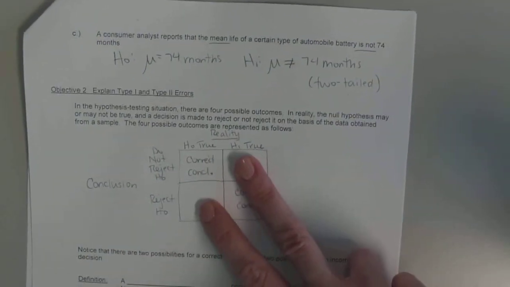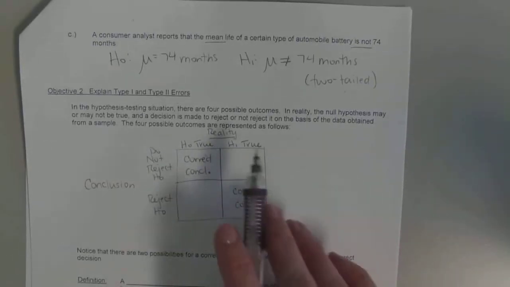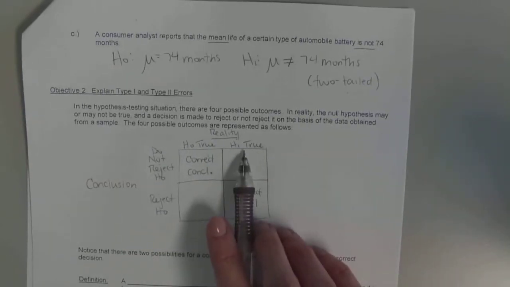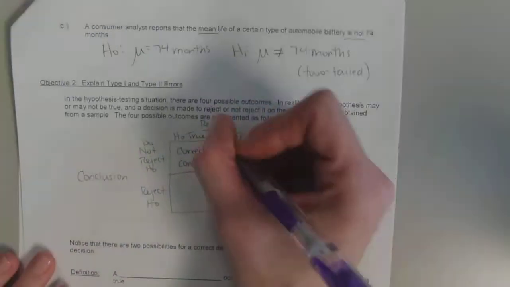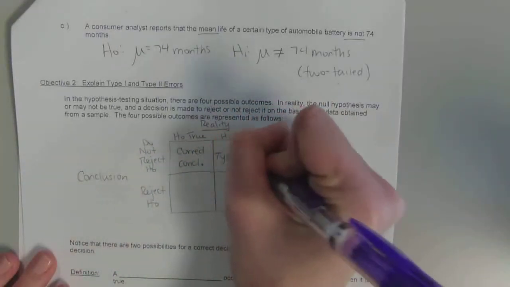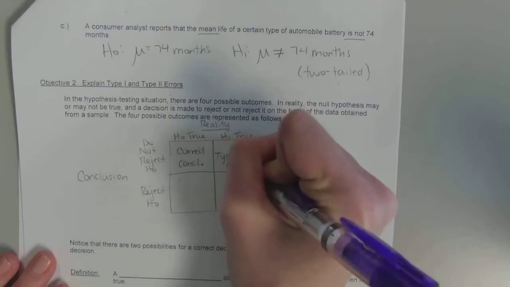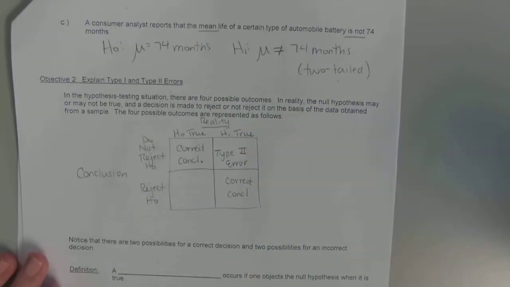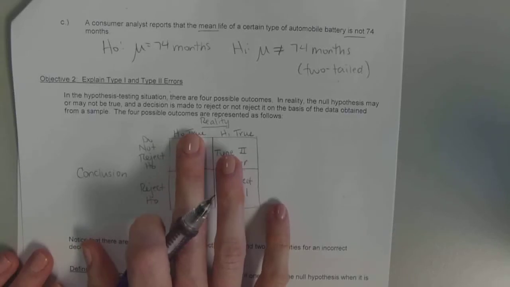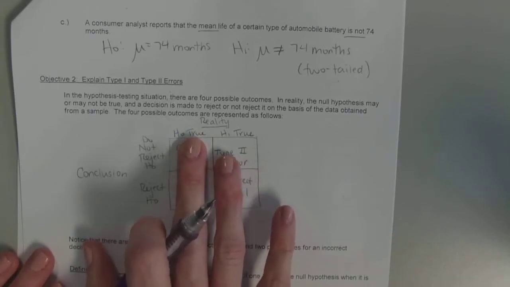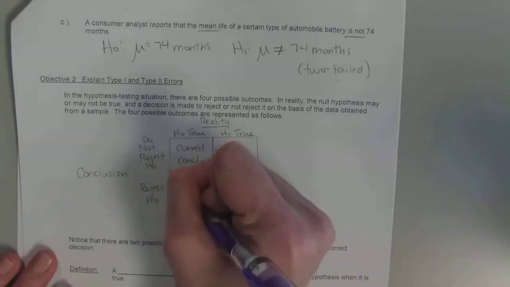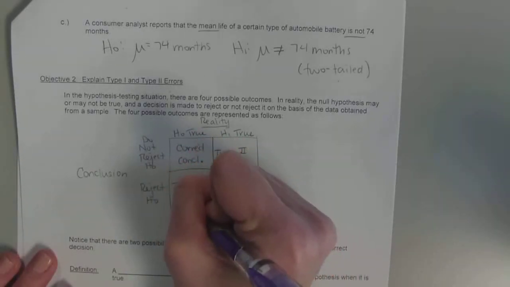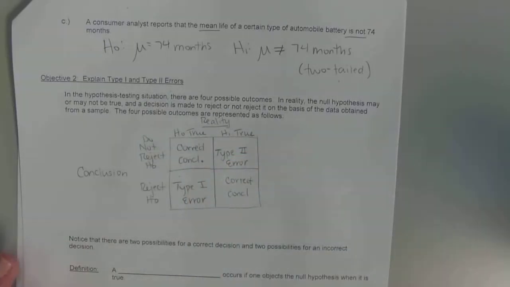But what can happen here is we can do 2 things wrong. Our null might not be true. I don't work out 60 minutes a day, but you guys didn't get rid of that. That's called a type 2 error. Okay? And then the null could be true, like I really do work 60 minutes a day, and you guys got rid of that. That's called a type 1 error. They use Roman numerals there. There's a lot going on.